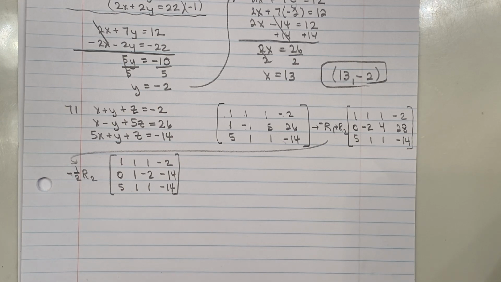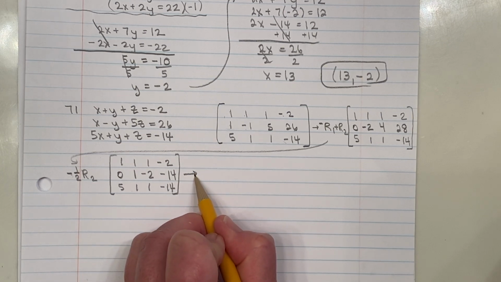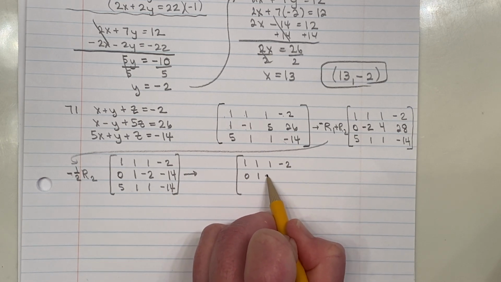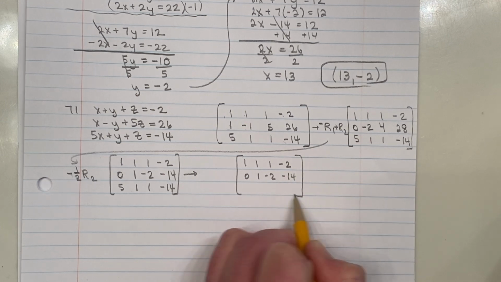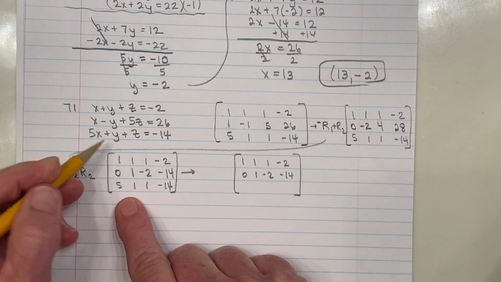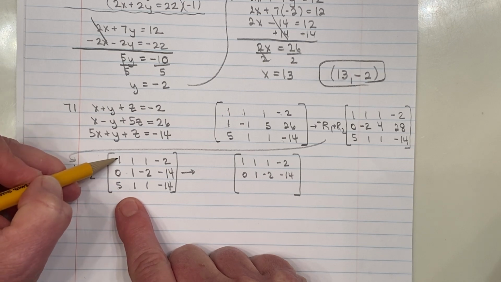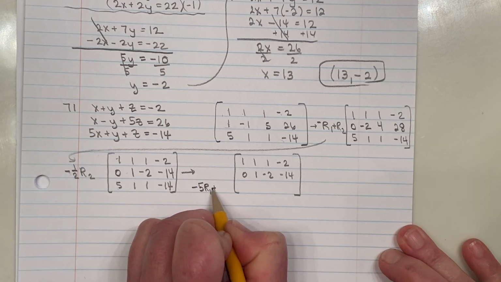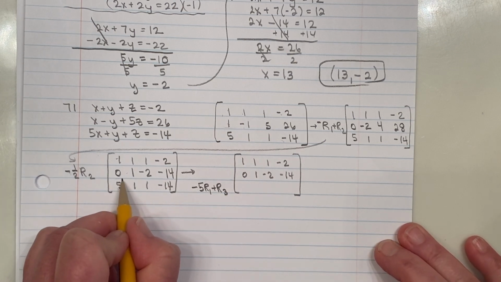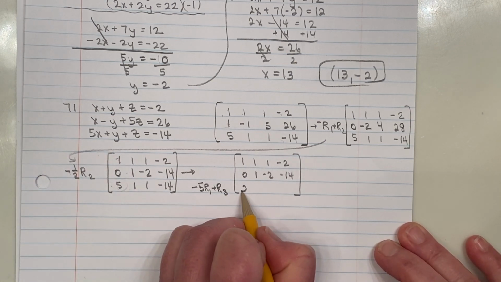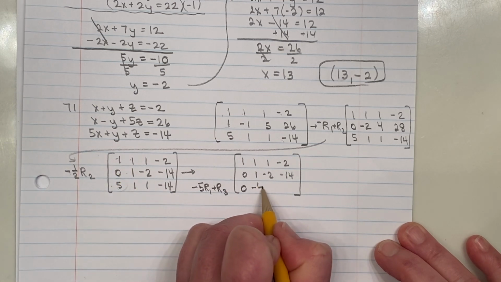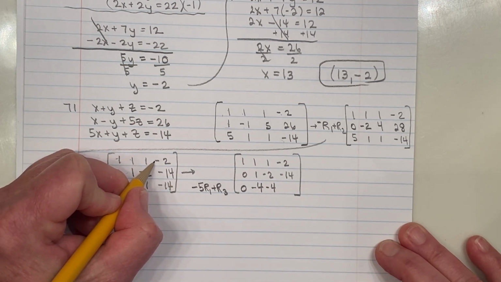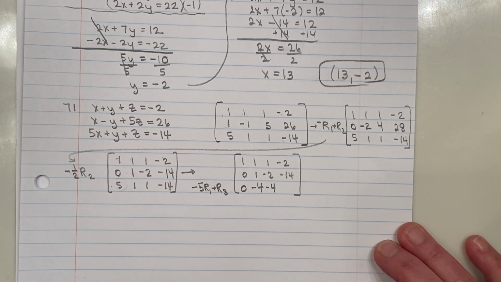Now we need to focus our attention on row 3. We need a 0, 0, 1. So row 1 and row 2 are good, so let's just re-record those. Okay, first things first, let's get this 5 to be a 0. You don't want to work with row 2 in making this 5 a 0. Let's go to row 1. If you multiply row 1 by -5 and add it to row 3, that's going to accomplish getting this to be a 0. So -5 plus 5 is 0. -5 plus 1 is -4. -5 plus 1 is again -4. And -5 times -2 is 10. 10 plus -14 is -4.